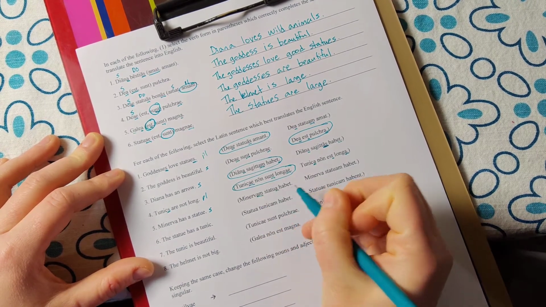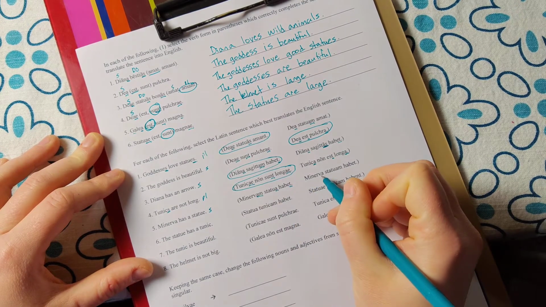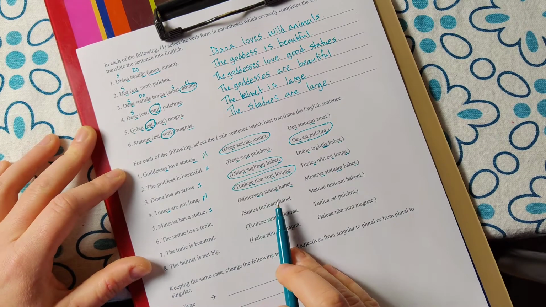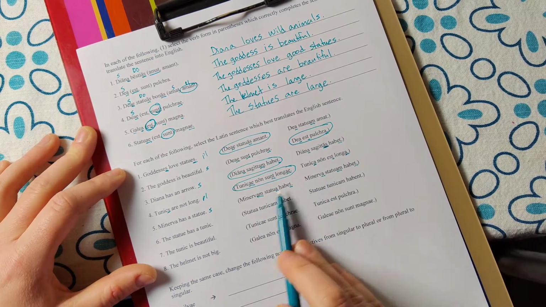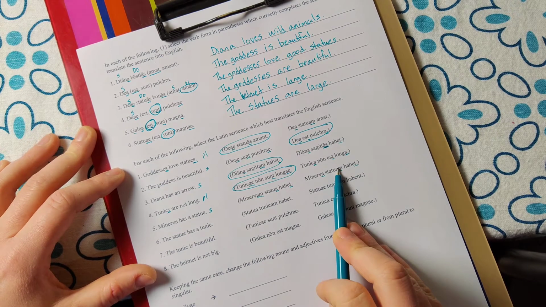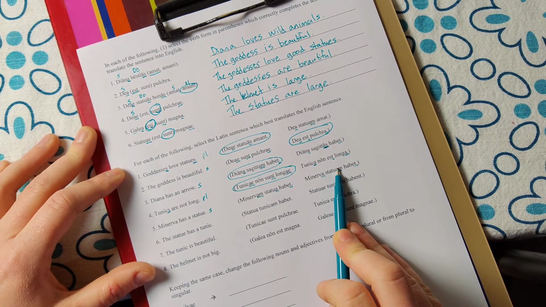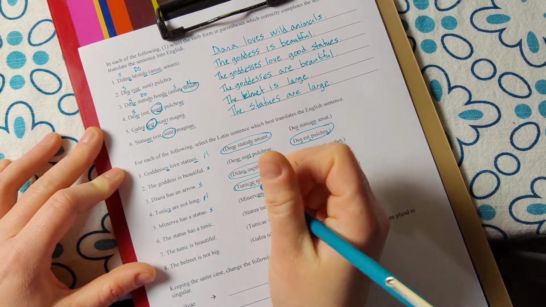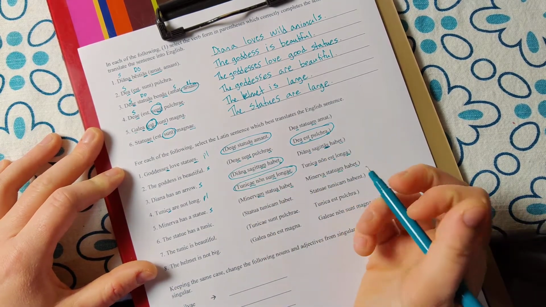Minervam statua habet, or Minerva statuam habet. Okay, now here, both of these sentences are using singular endings. So that's not what they're checking. They're checking here to see if we know the difference between the subject and the object.